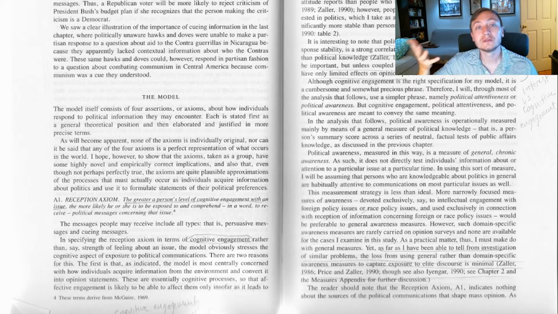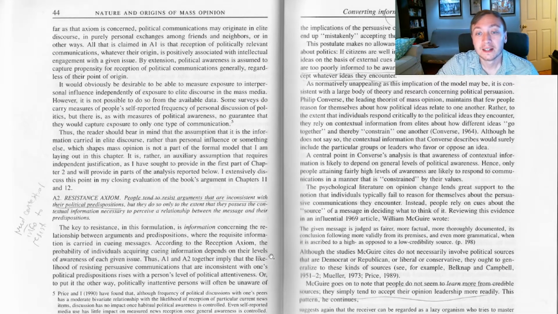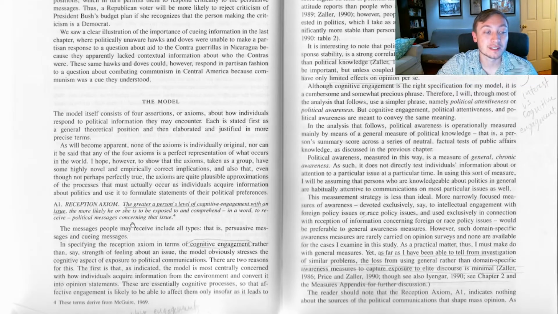And so that's the first insight of this model, that different people are differently tuned in, right? Differently activated in terms of their ability to just receive political information in the first place. So while some people might be bombarded with political information and it just bounces off of them, other people it really impacts more because they're simply paying more attention. That's the first of these axioms, the reception axiom.